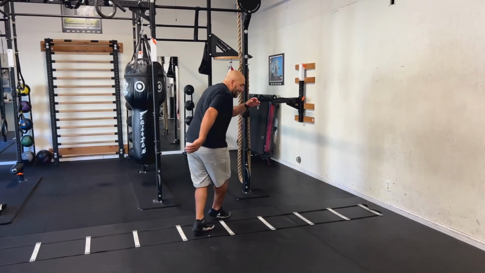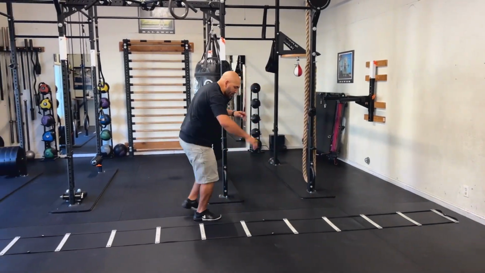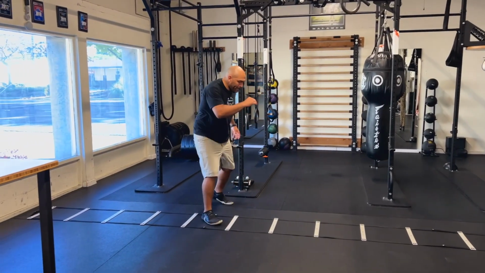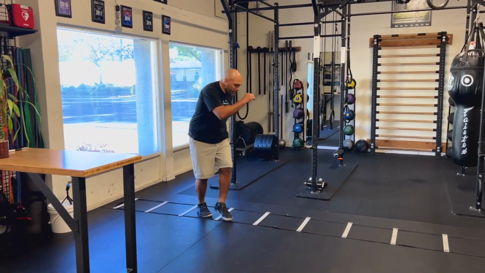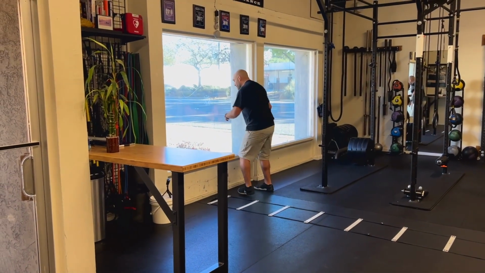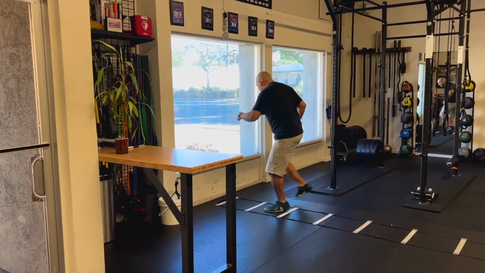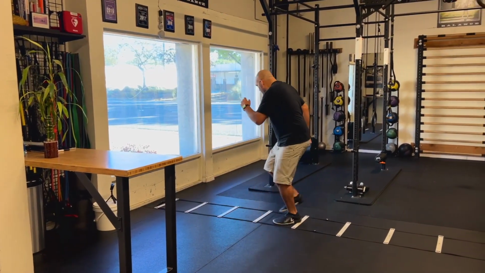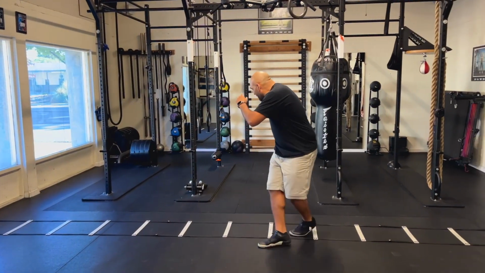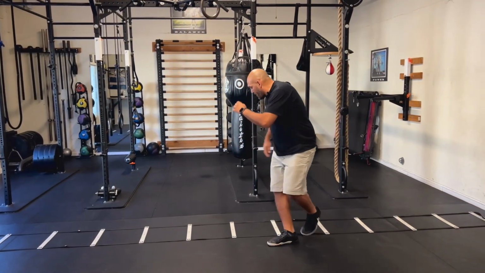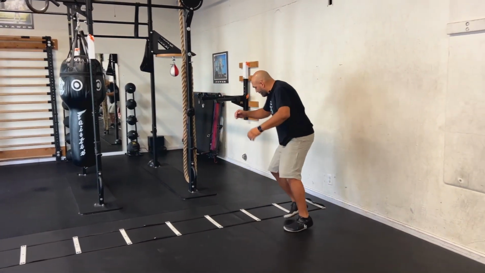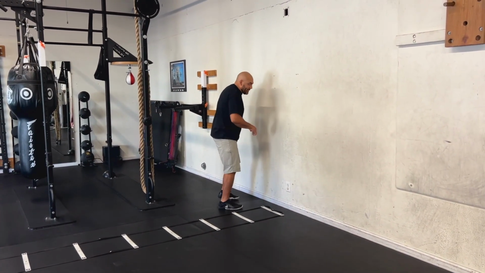Make sure you go through each box. Again, rotate your hips and emphasize the rotation of the hips. All right, here we go. A little bit of speed.